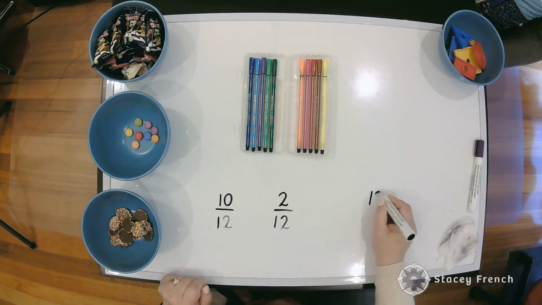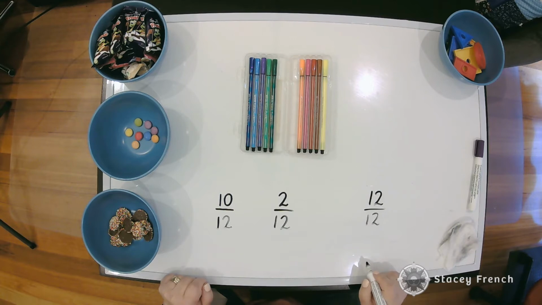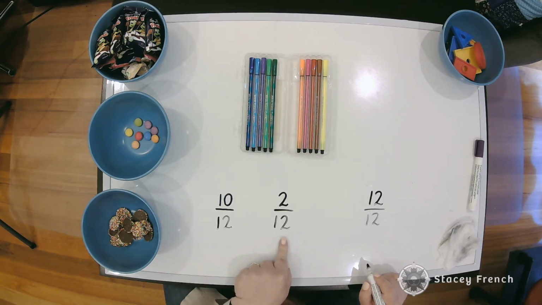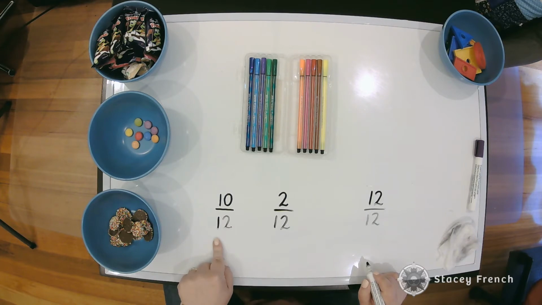There should have been 12 out of 12 pens in the box, but they weren't all there. So that's how I could figure out what was there and what was missing. 2/12 are missing, 10/12 are there.